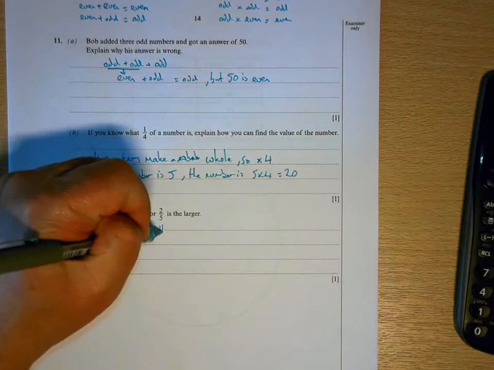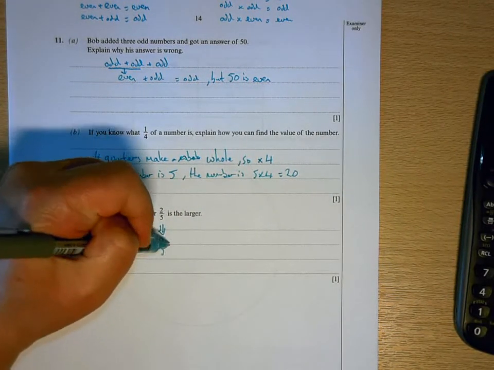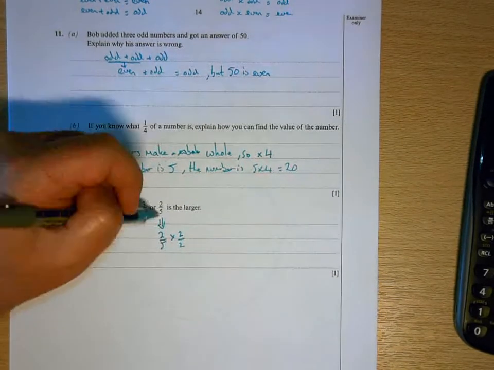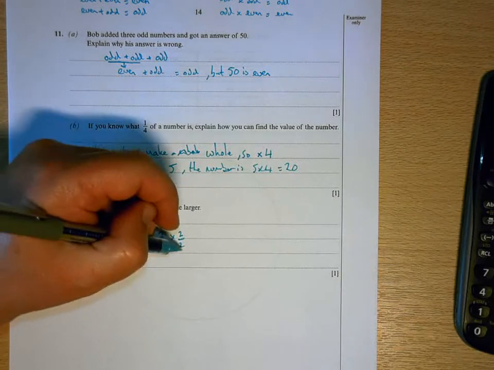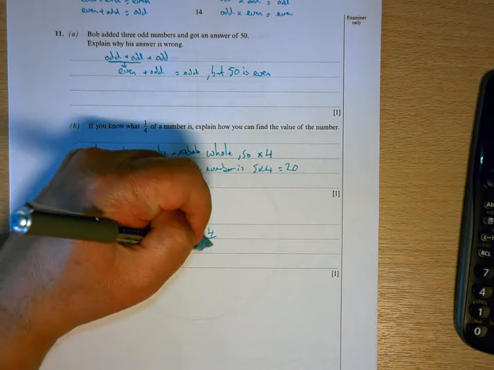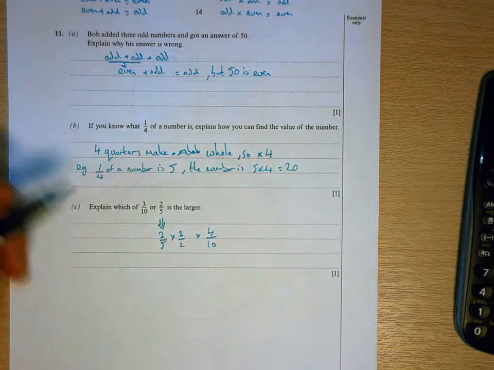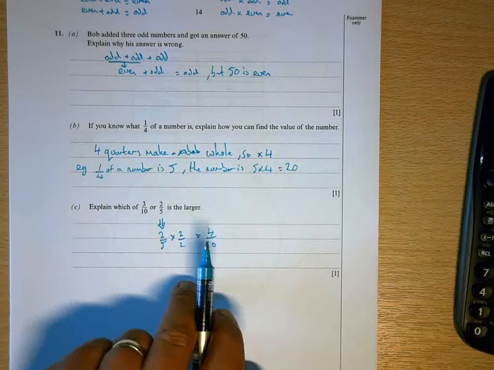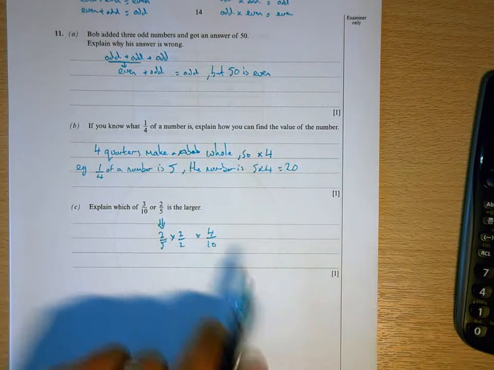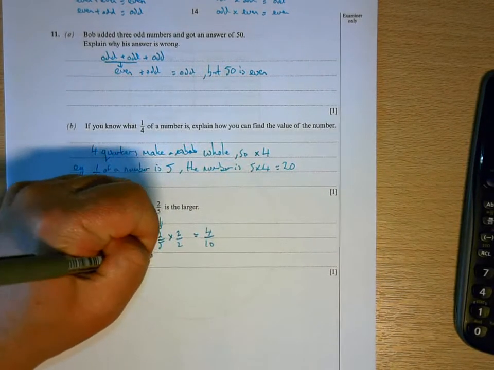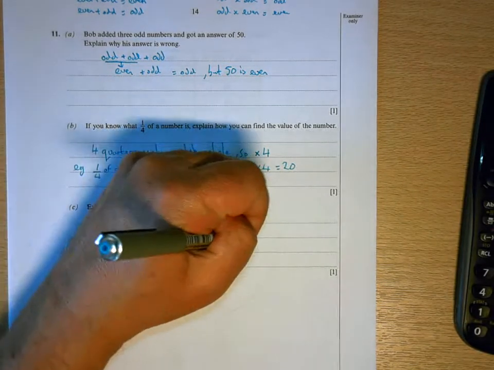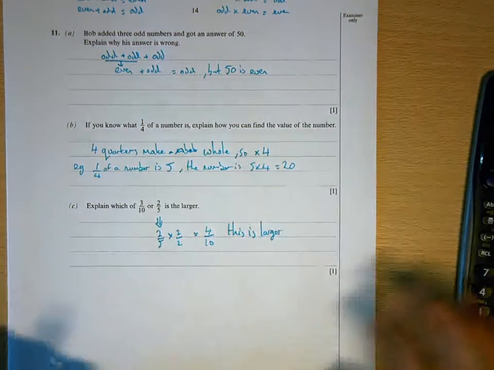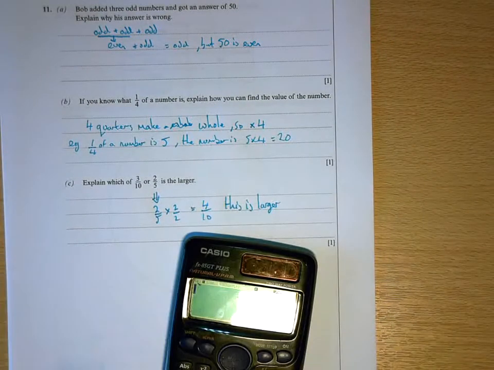So if we take the 2/5 and multiply top and bottom by 2, then it'll turn the bottom into tenths. If I turn the bottom into tenths, I have to turn the top into tenths as well. So 2/5 is the same as 4/10. 4/10 is bigger than 3/10. There's more tenths. Okay, so this is larger.